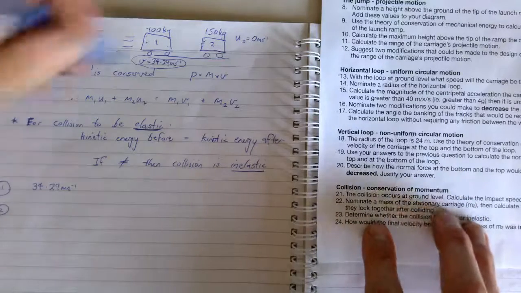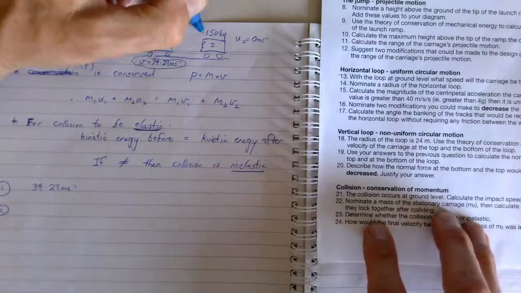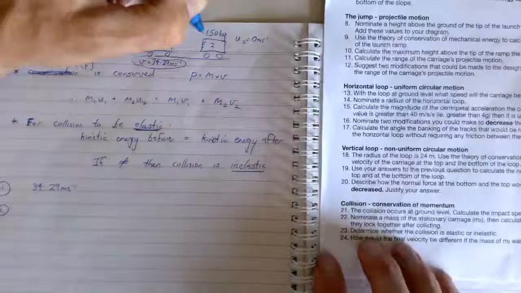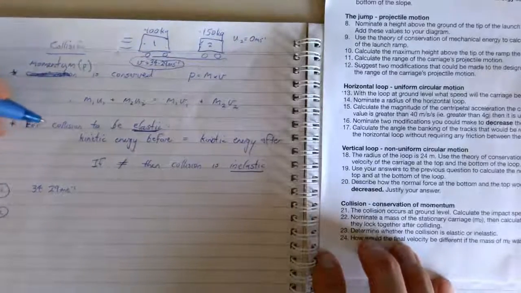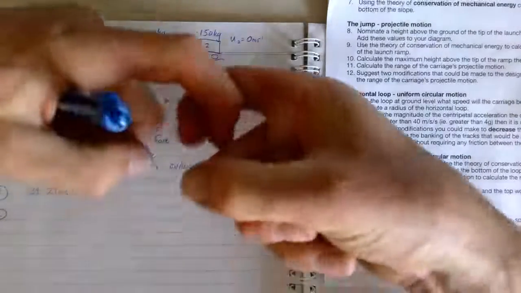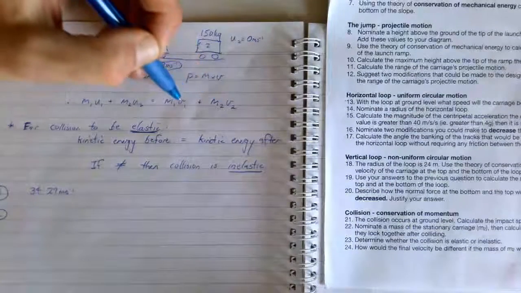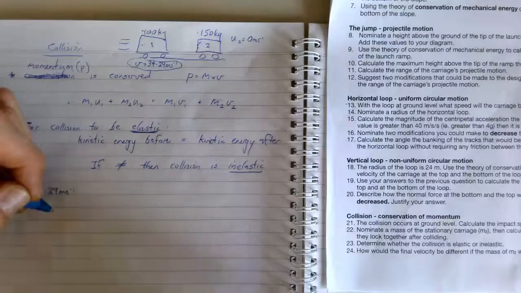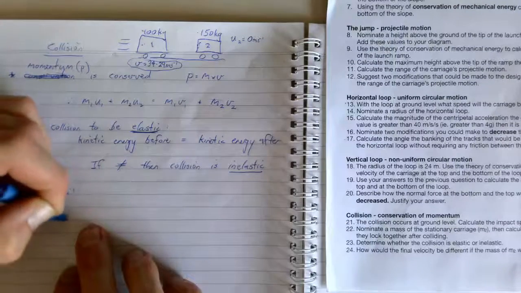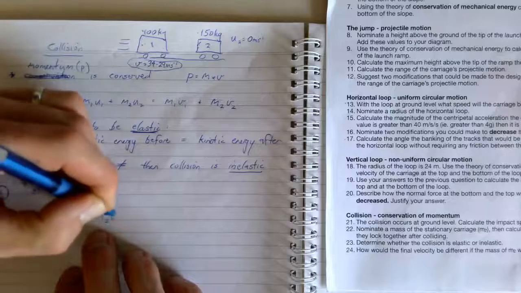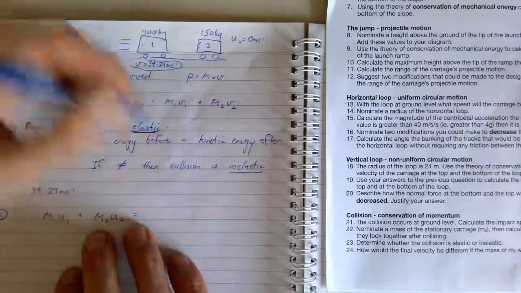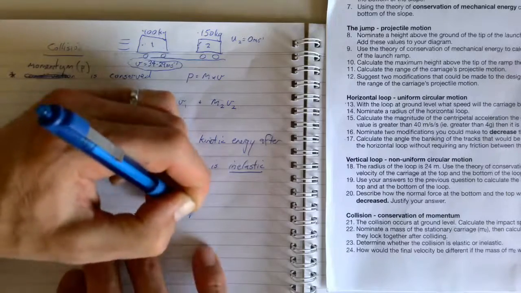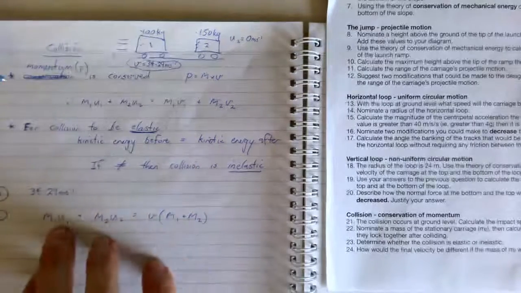Question 22: nominate a mass of the secondary carriage. I've done that. I've just chosen 150 for no particular reason. Then calculate the final velocity of the two carriages if they lock together after colliding. If they lock together after colliding, that means they will share a common final velocity, which means we can factorise this side of the equation. So m1u1 plus m2u2 equals our final velocity of our two masses combined. Let's substitute in.